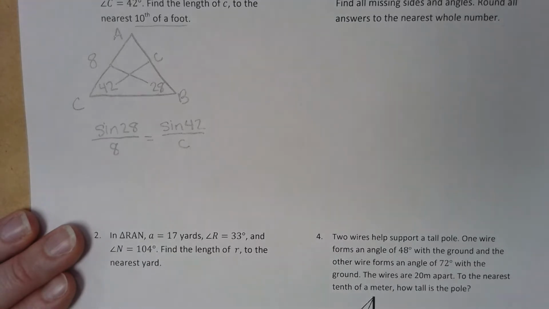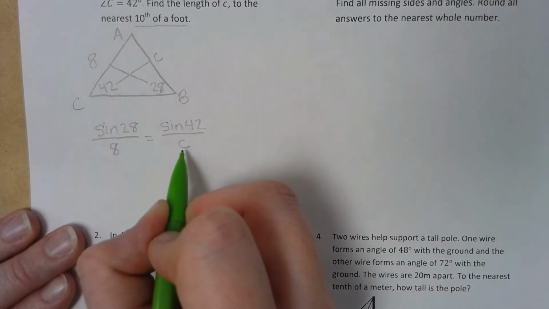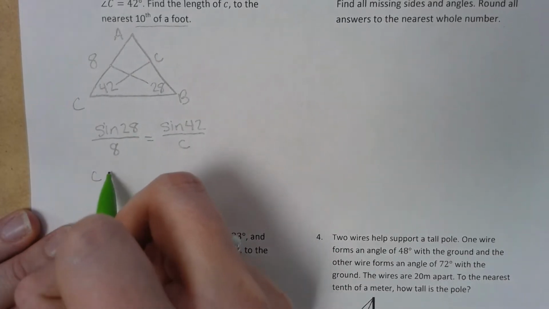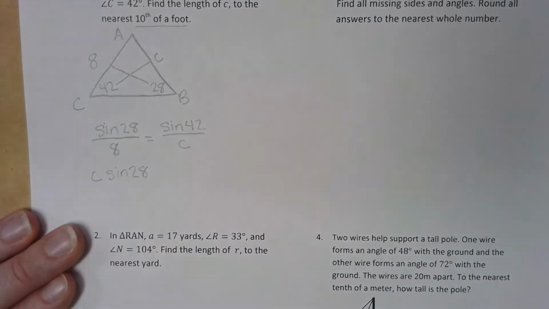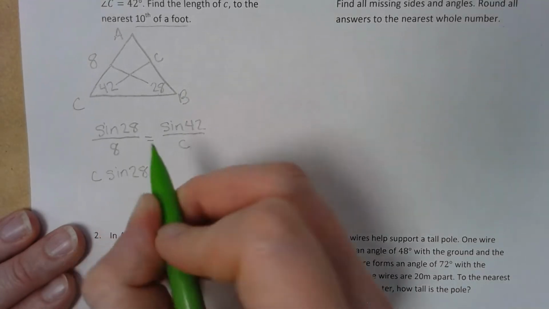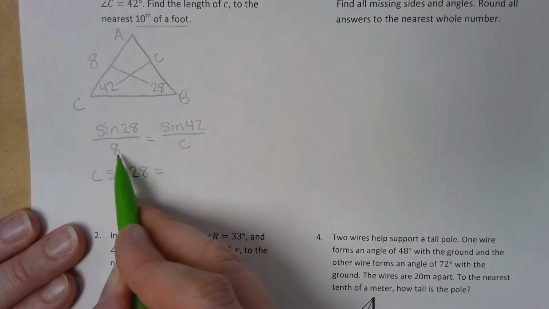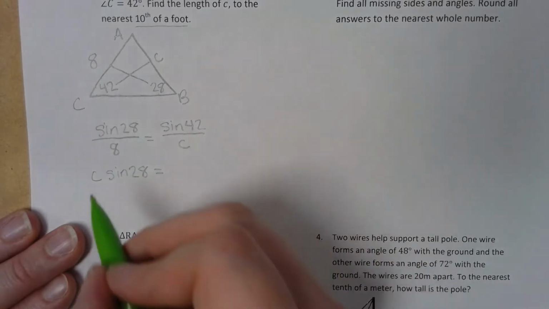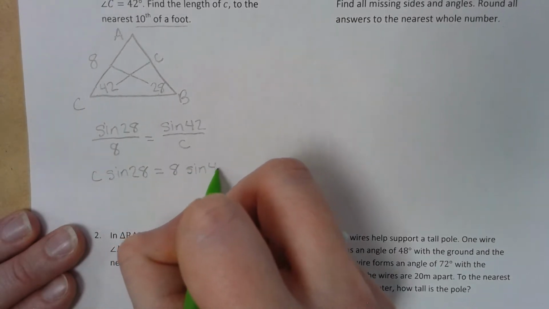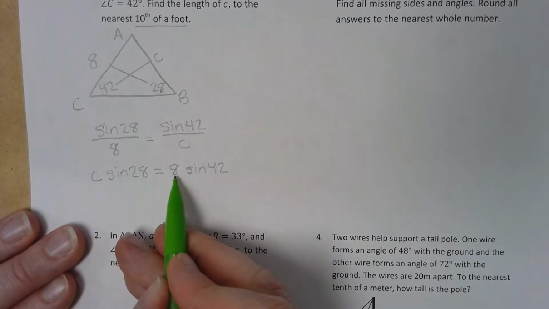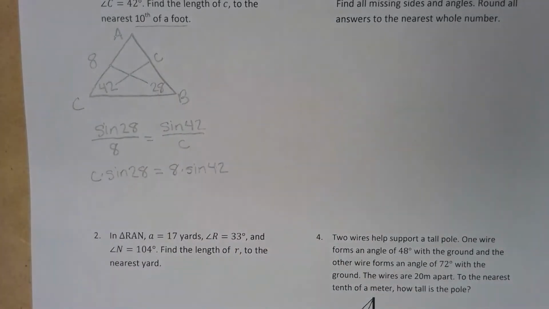We now see this is a proportion, so we can cross multiply. When you cross multiply, I recommend putting the letter or number in the front and then writing sine of your angle. That works best just in operation, so you don't accidentally take the sine of this number that doesn't need to be included with the sine word. So that cross multiplication, do 8 sine of 42. Again, putting that in the front, and you can say multiplication because that's what we're doing, is cross multiplying.